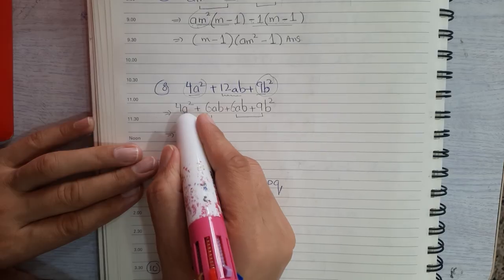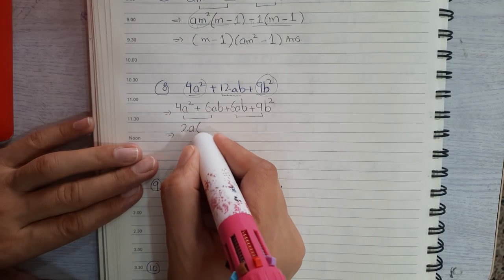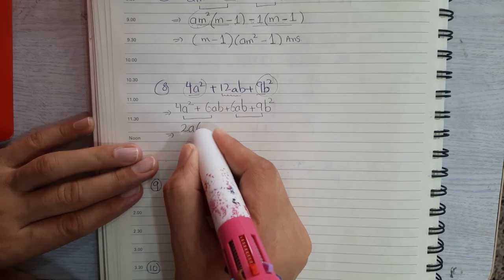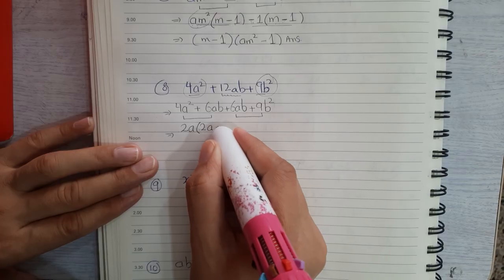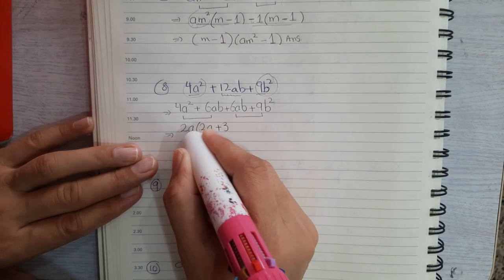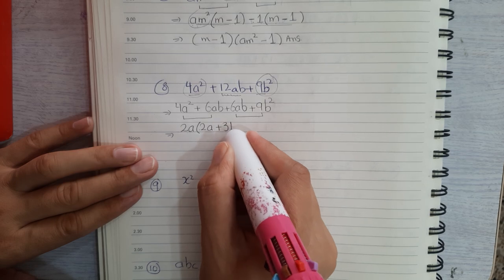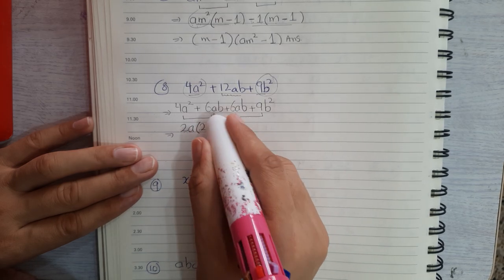So 2, and then you have a square here, you have a here. So 1a will be common. And here you will write 2 multiplied by which number is 4? 2 multiplied by 2 is 4, then a also, because a multiplied by a is a square. Then you have a plus sign, 2 multiplied by which number is 6? 3. You have written a here, but b is missing, so you will write b here. Because 2 multiplied by 3 is 6, a multiplied by b is ab.